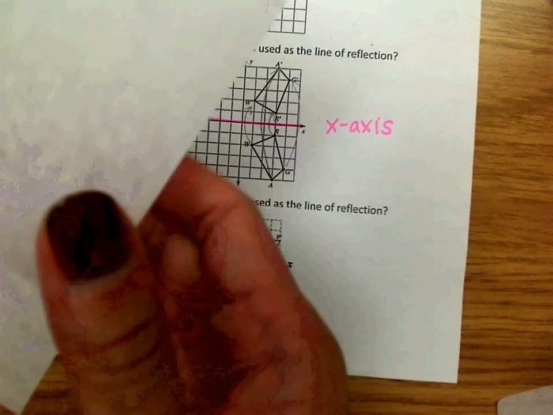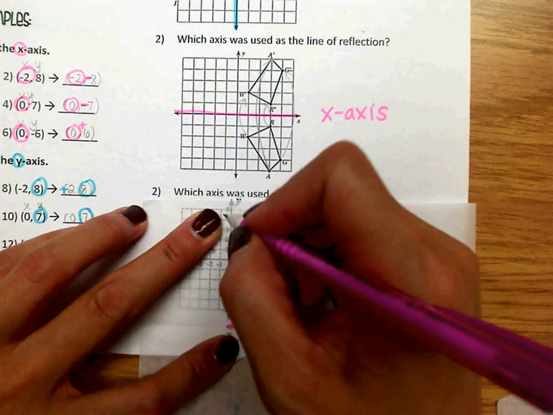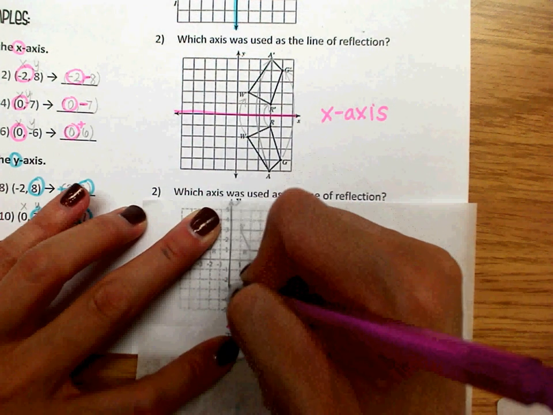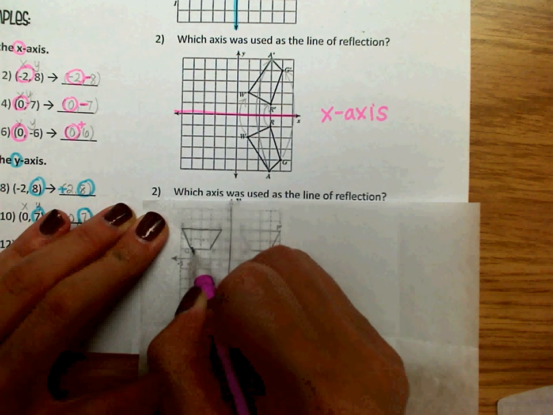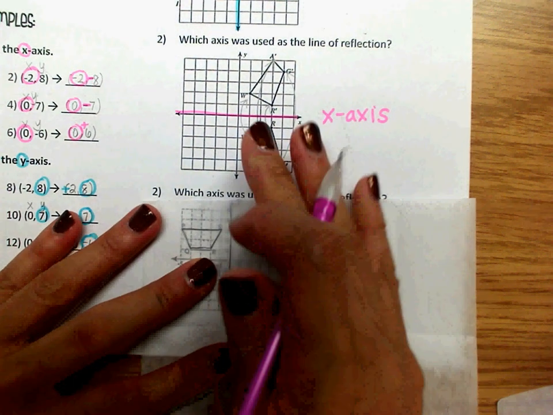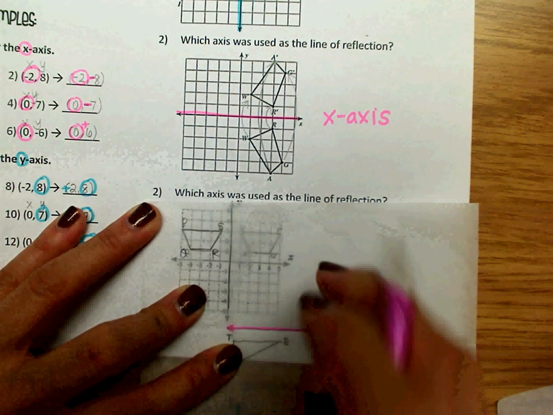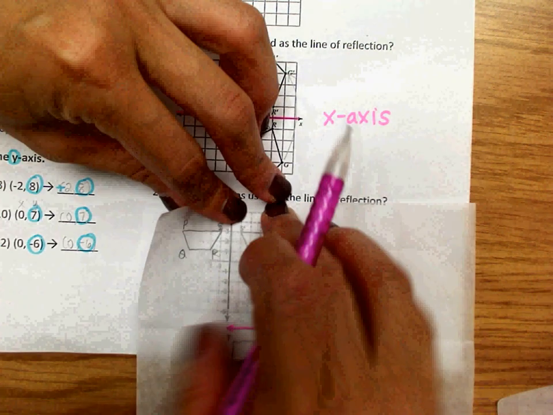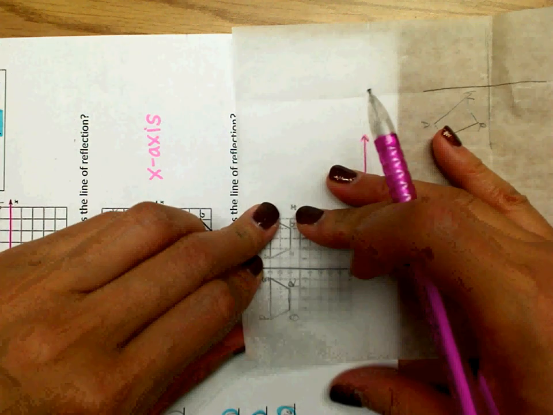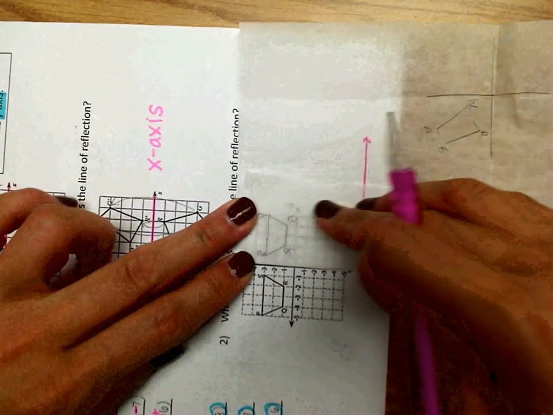So if I take my patty paper, I draw the line y, and this side is my pre-image because there's no primes. And then you do R, Q, P, S. Then you reflect it over the y-axis. So I'm going to turn this so it's easier to fold. And then you fold it, and that's where the image ends up. So that means it was a reflection over the y-axis.